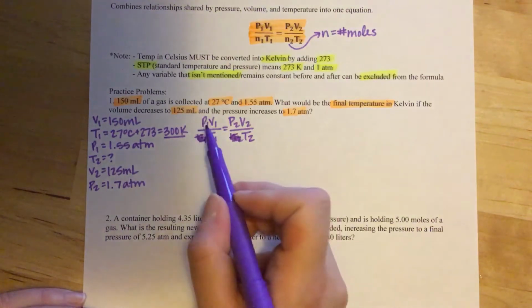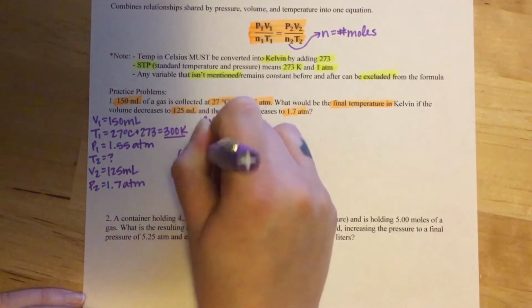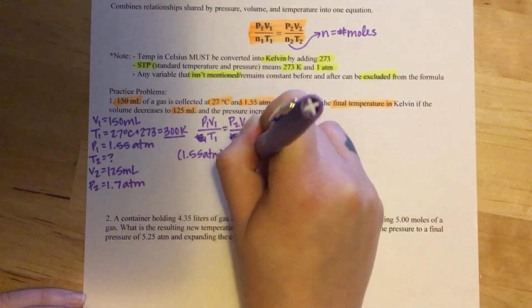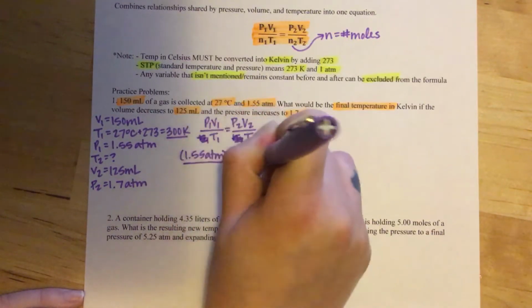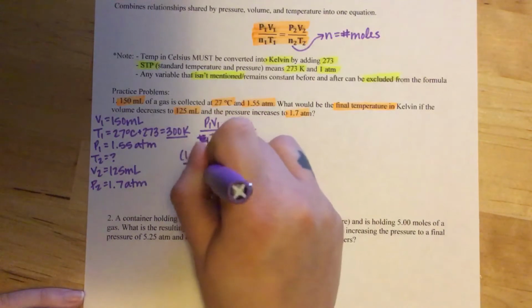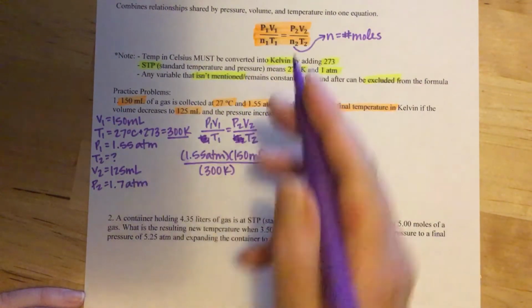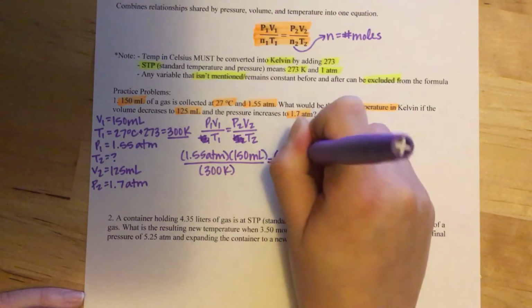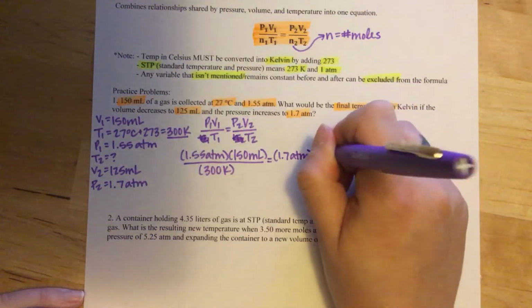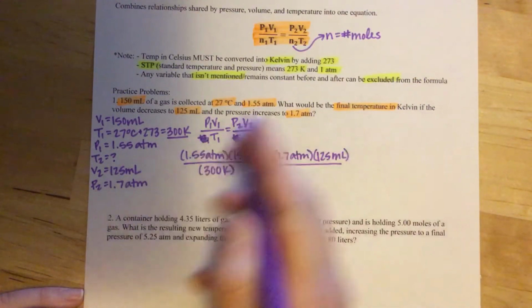So I'm going to plug in my P1, which we said was 1.55 atmospheres. My V1 was 150 milliliters over my T1, which is 300 Kelvin. Plug in the other side, so P2 was 1.7 atmospheres. V2 was 125 milliliters. And T2 is what I'm looking for.